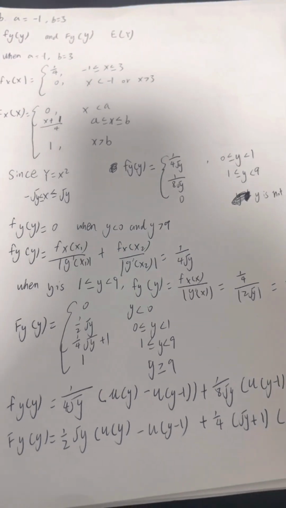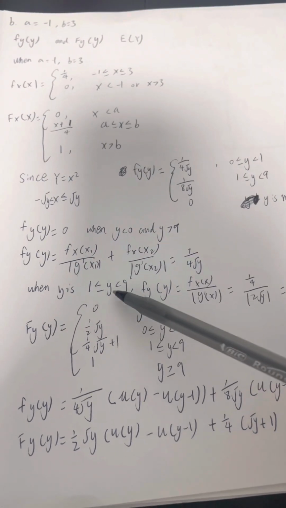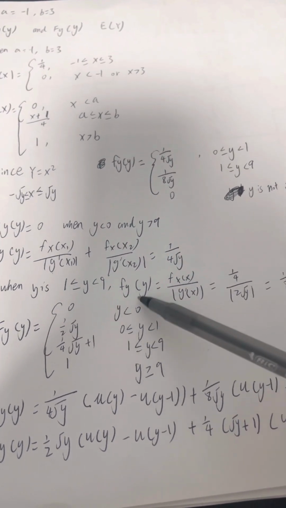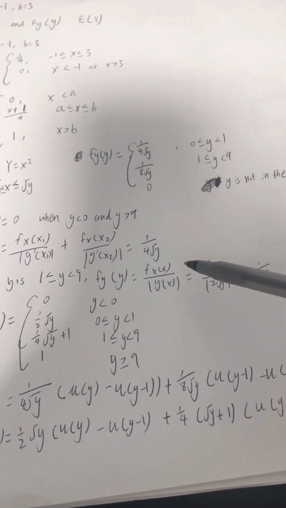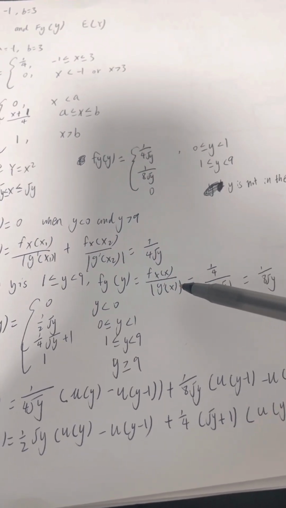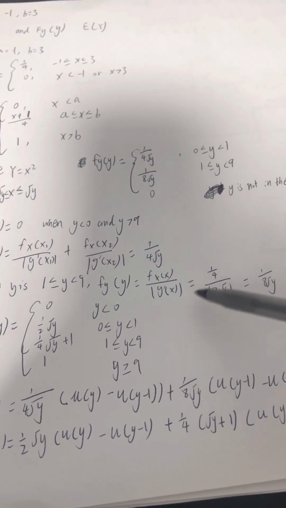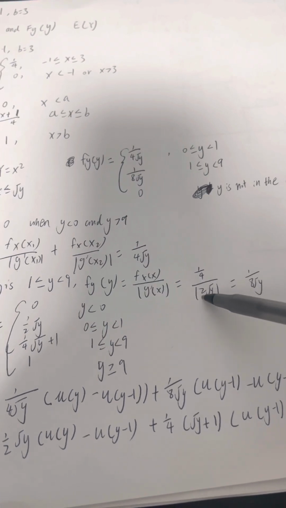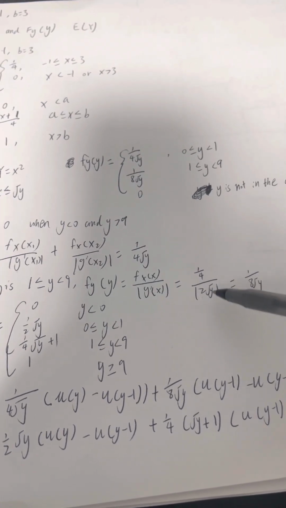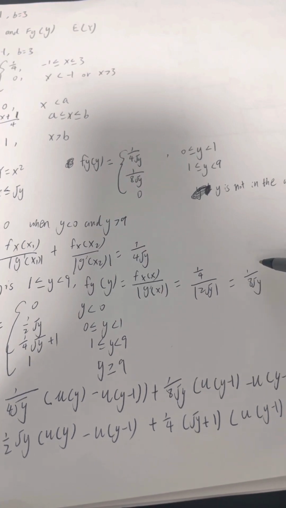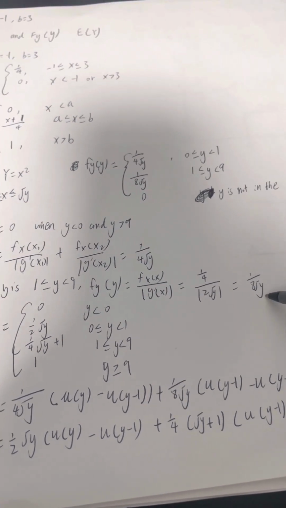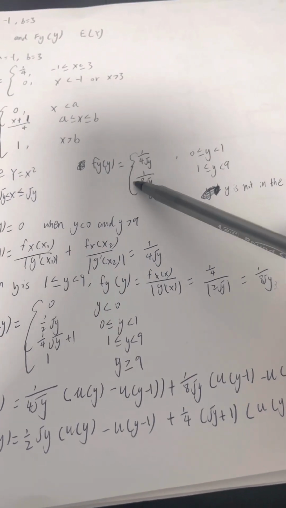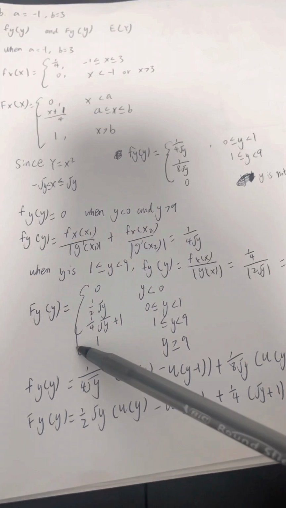So when y is greater than or equal to 1 and smaller than 9, you get f_Y(y) equal to f_X(x) over the absolute value of the derivative of g(x), which is equal to 1 over 4 over 2 square root of y, and you get 1 over 8 square root of y. Then this is the range for the f_Y(y).